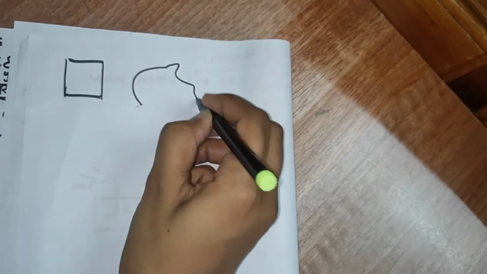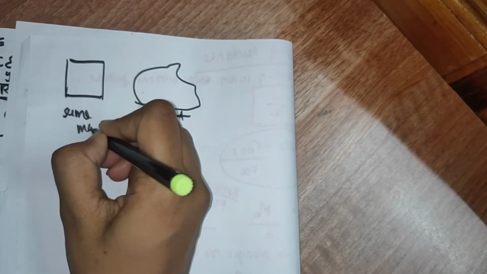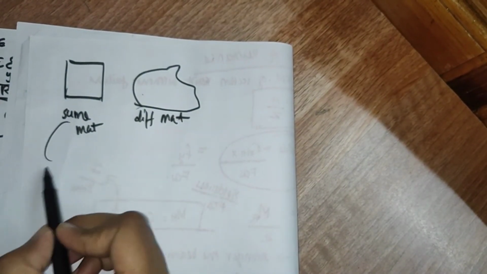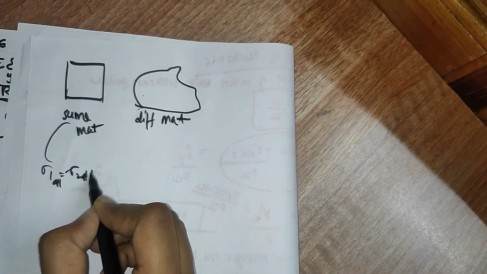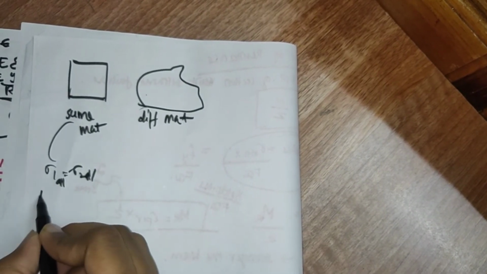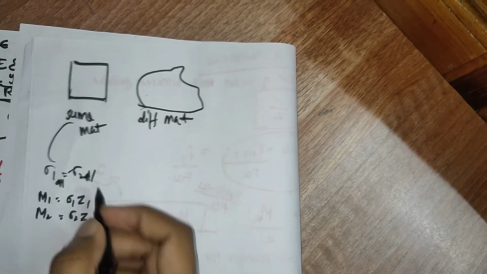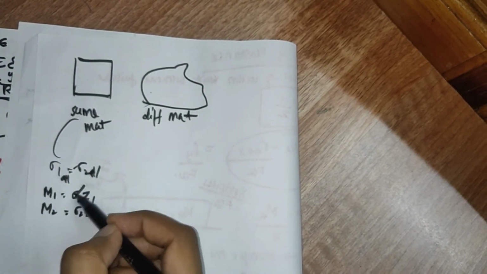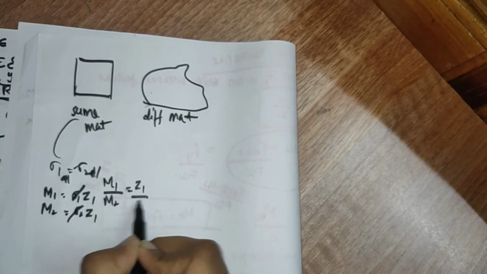This is of different material, and this is of the same material. So here what happened is sigma 1 equal to sigma 2 allowable. So sigma 1 allowable equal to sigma 2 allowable. So what I will get is M1 equal to sigma 1 Z1, M2 equal to sigma 2 Z2. As these are of same material, then both get cancelled. So I will be getting M1 by M2 equal to Z1 by Z2.